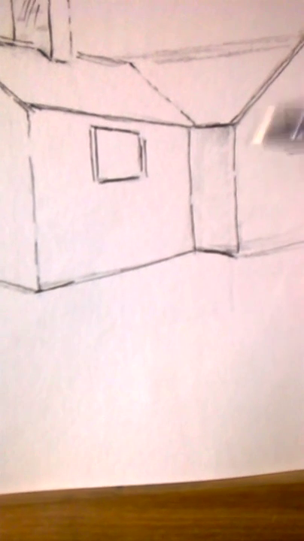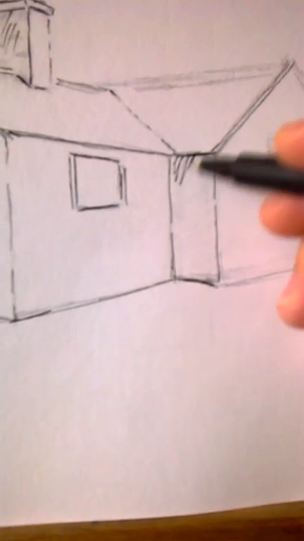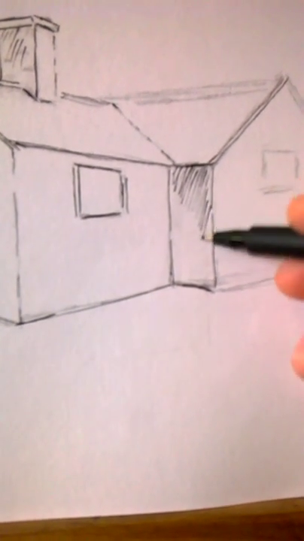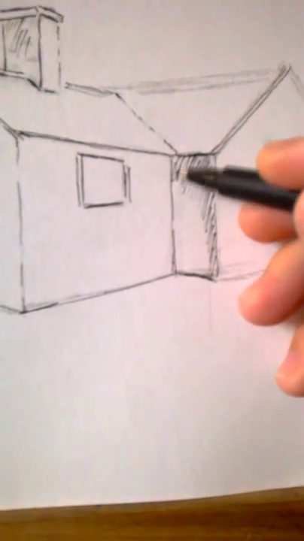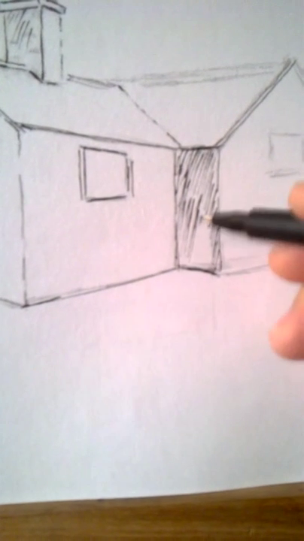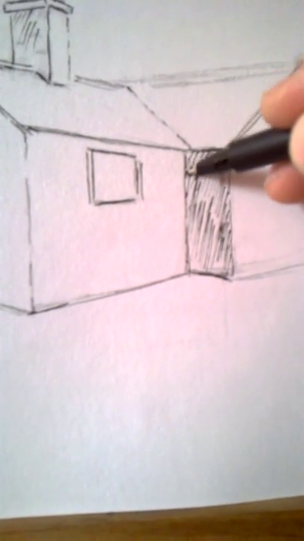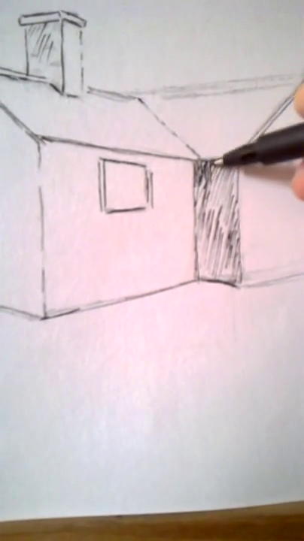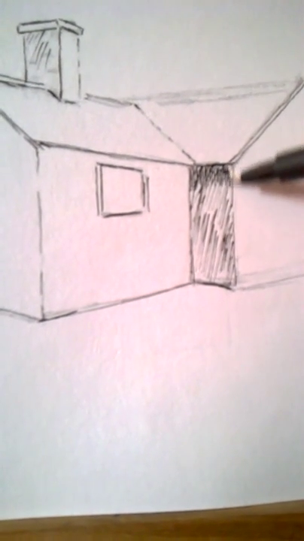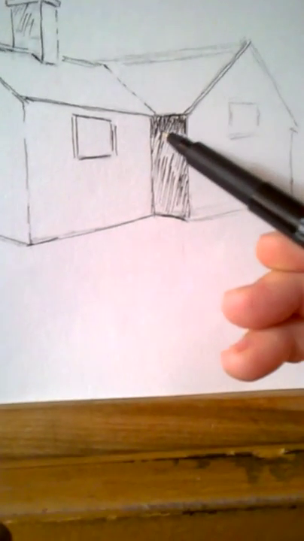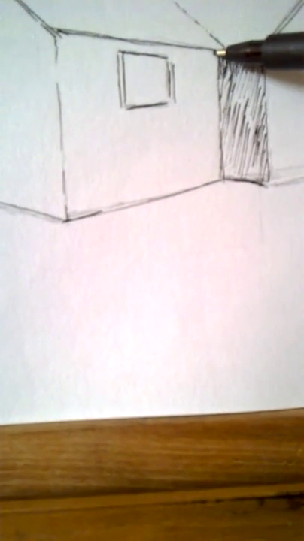So I'm going to show you here what you can do. Here we are, just give this a shade. You don't have to make it as rough, you can take your time doing it. I'm just showing you how you can do it. And always give a little bit of a shade underneath, as the gutter and the house underneath usually get a bit of shade underneath. And then you can follow the lines here.